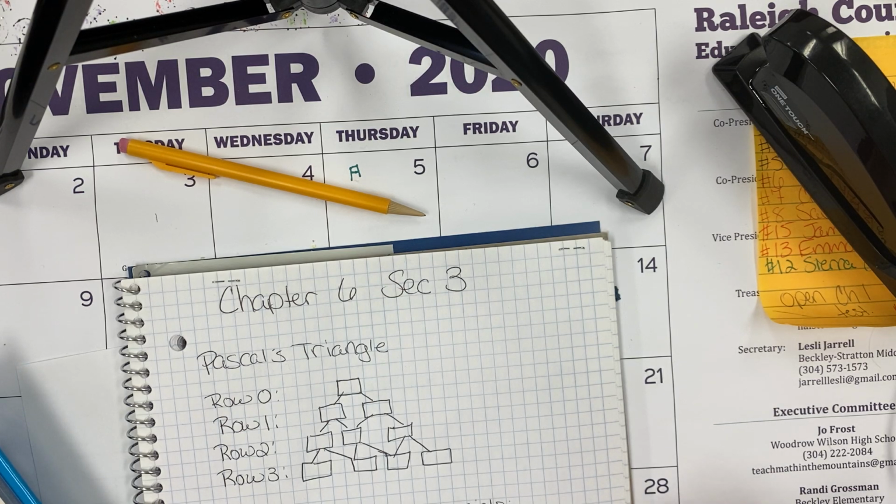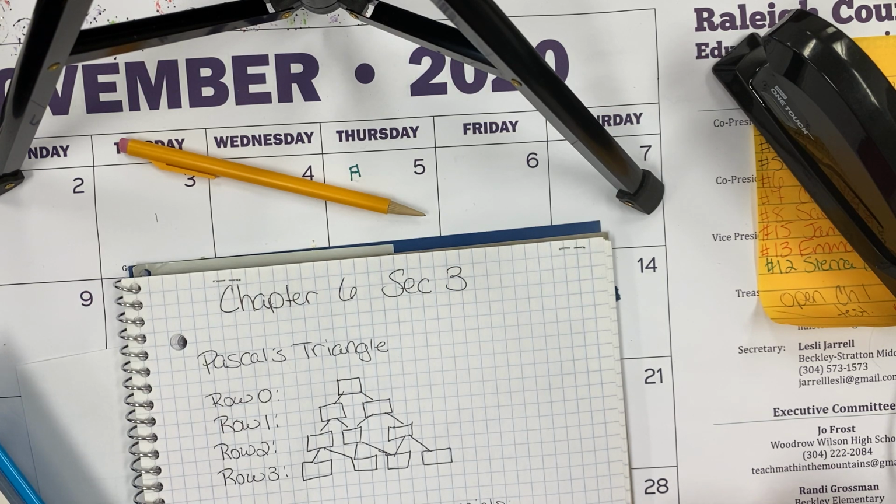But here is a little information on Pascal's triangle, because I feel that you guys need a history of where this math came from. So Pascal's triangle is a famous number pattern named after the French mathematician Blaise Pascal, who was alive from 1623 to 1662. You can use Pascal's triangle to help you expand a power of a binomial of the form a plus b raised to the n. Use the tree diagram shown to generate Pascal's triangle.